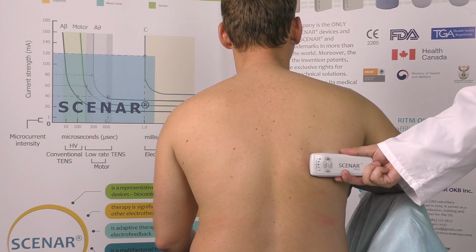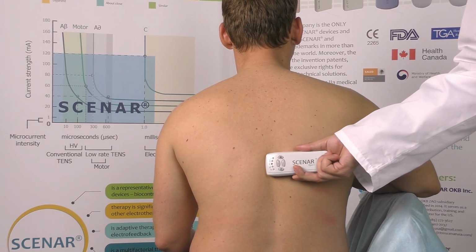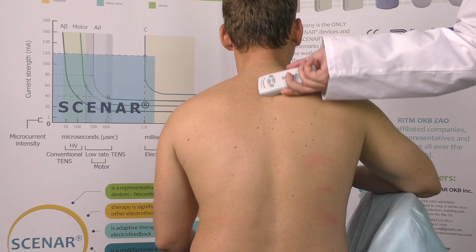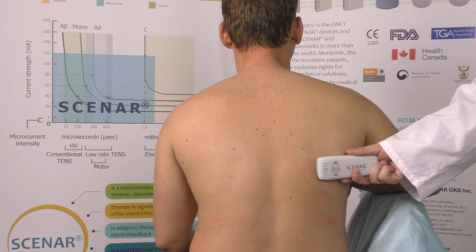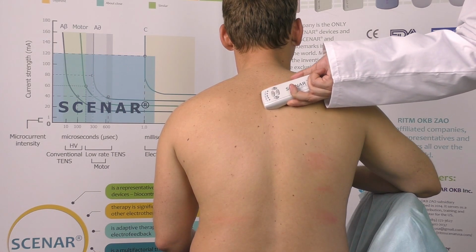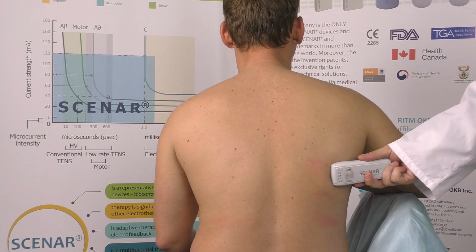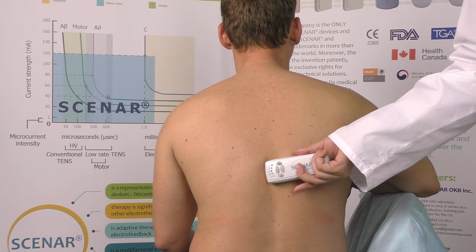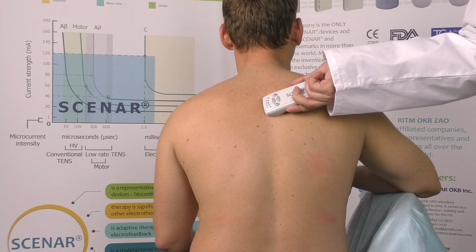And you can do the second part of the treatment after 12 or 24 hours. So within one day, or the next day, you need to perform the second part of the Christmas tree technique.